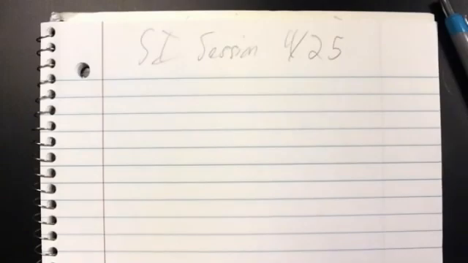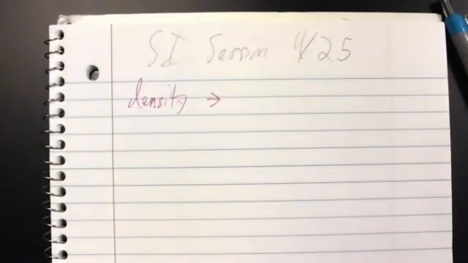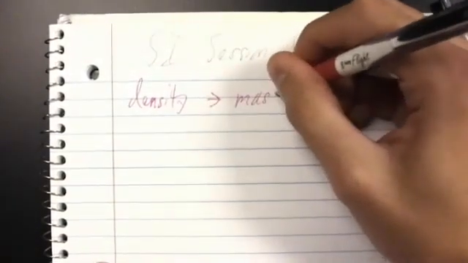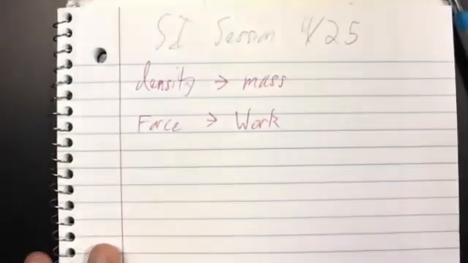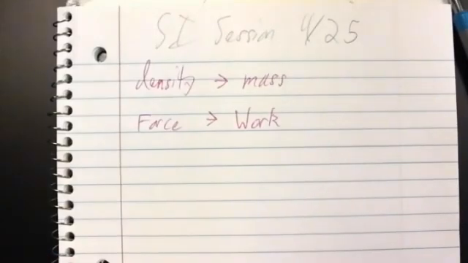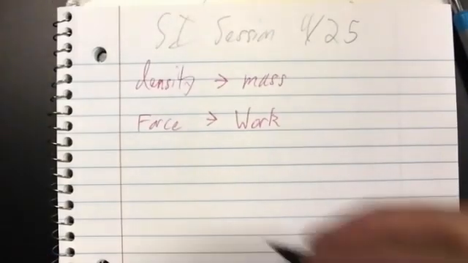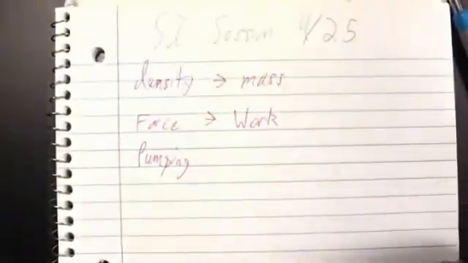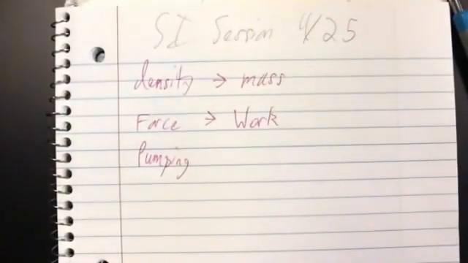So it's going from density to mass, going from force to work, as well as doing some pumping things with water. So pumping, stuff like that. So this is sort of what we're going to be focusing on.